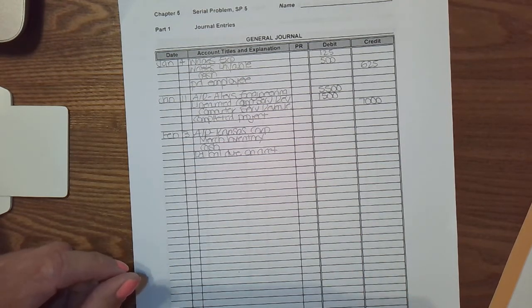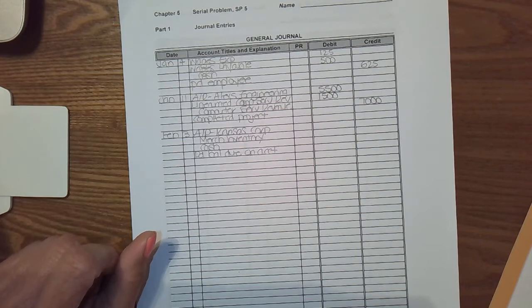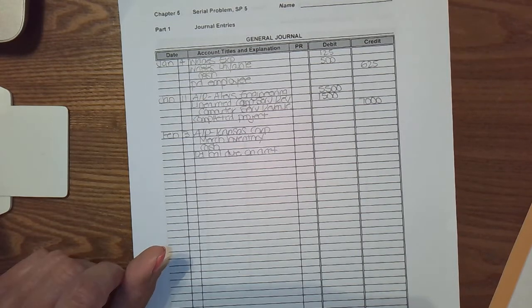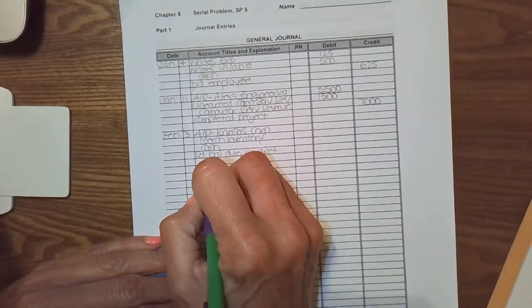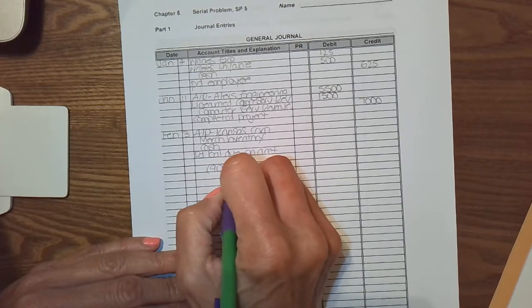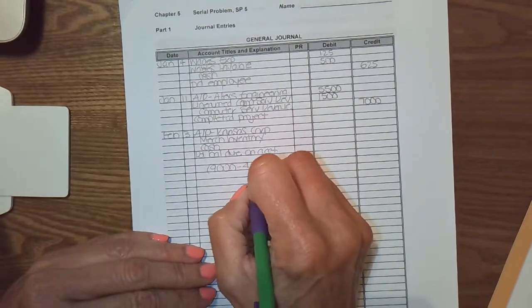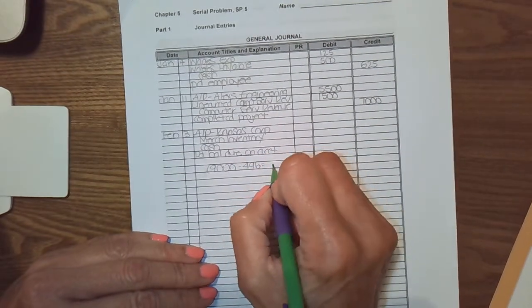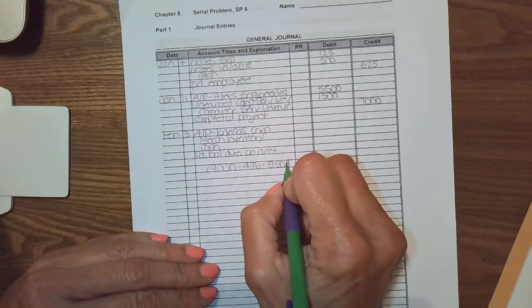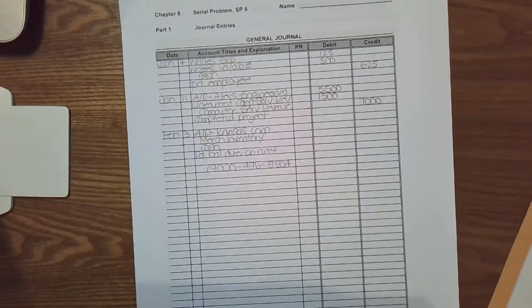So then, on January 26th, there was a purchase of $9,000 of merchandise, so we'll start with that. Now we're going to subtract out that credit that they said we could use on a future purchase of $496. So that leaves $85.04 that we owe Kansas Corp.